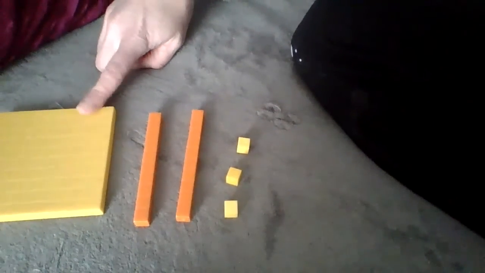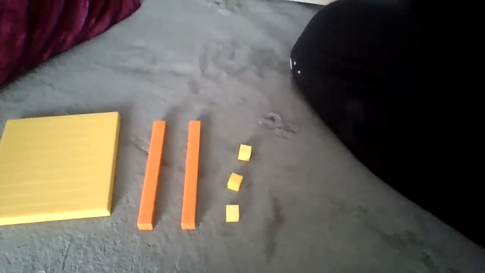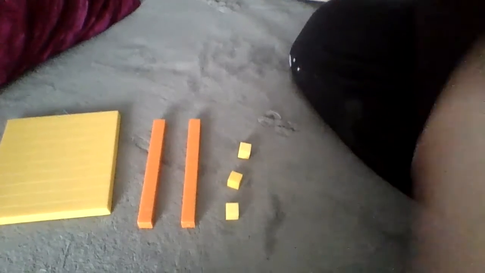I'm just going to arrange the blocks here so it's neat for you so you can see it really clearly. So what do we have left? We have one group of 100, 2 tens, and 3 ones. So that would be 123. We have 123 left. So I wanted to show you what it looked like first with base 10 blocks because I think it's really important that you understand what exactly we're doing in this number sentence.